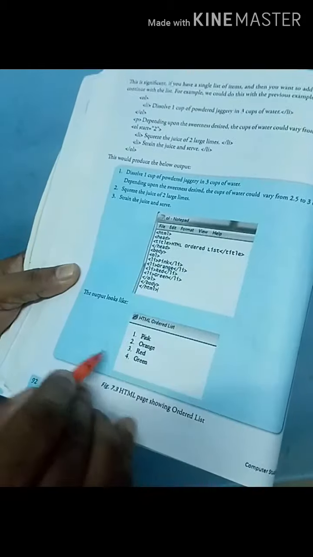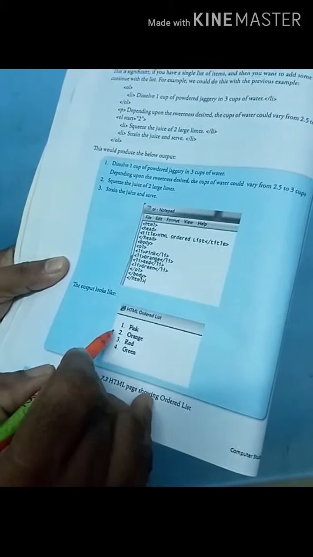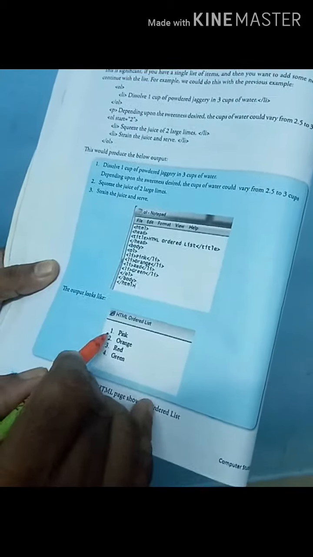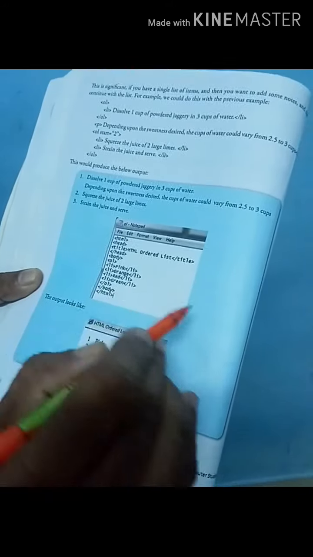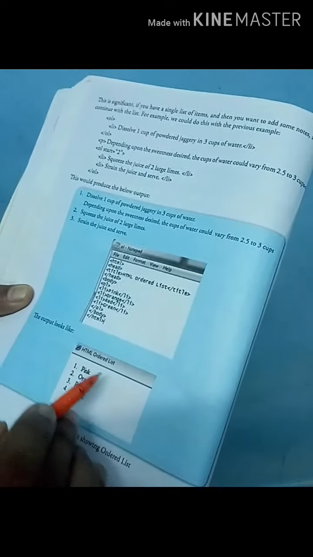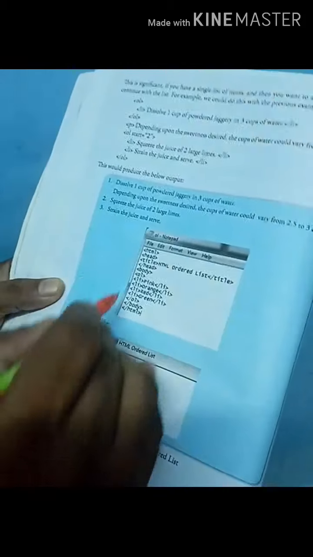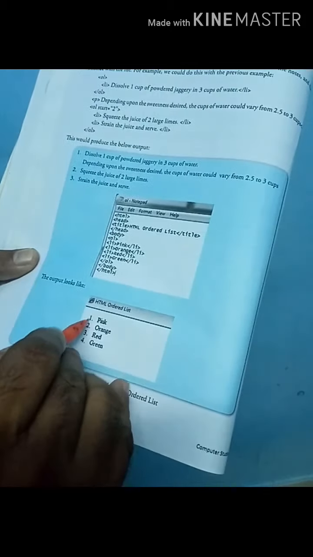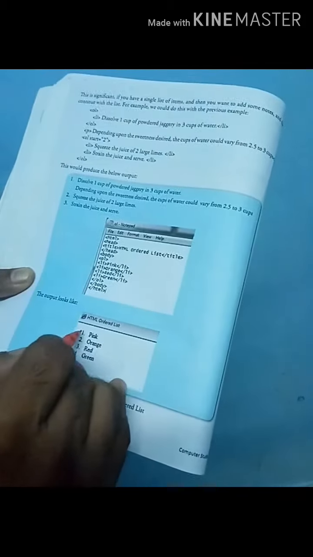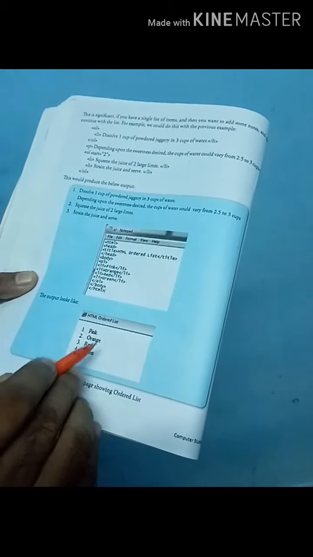This type of order. UL means a bullet list. OL means an ordered list. This is the difference between unordered list and ordered list. Unordered list means UL with the bullets. OL means an ordered list with numbers.